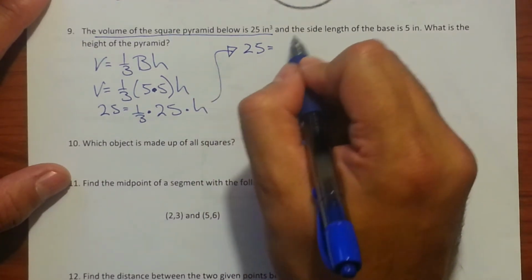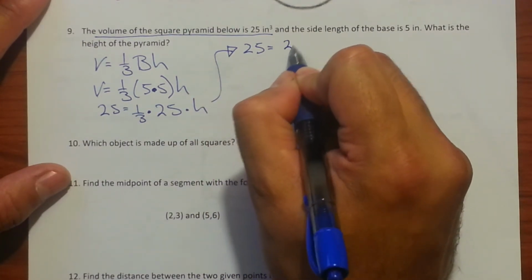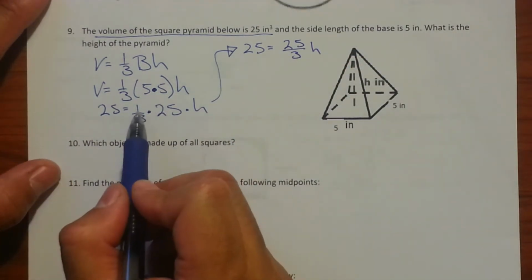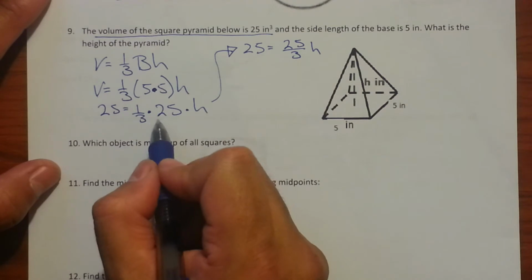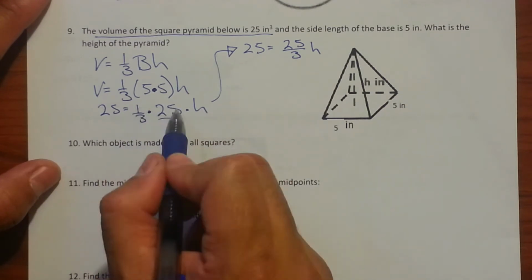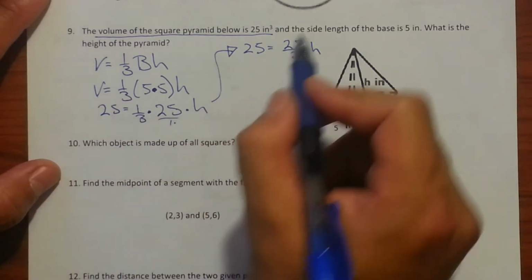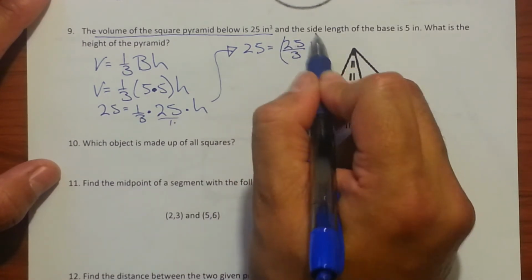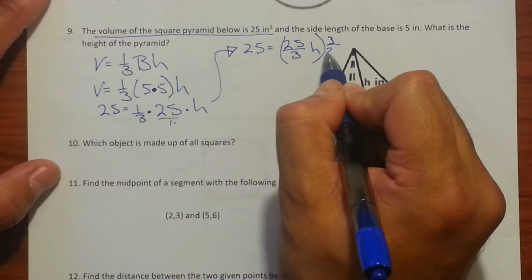25 is equal to 25 over 3H, because if I multiply 1/3 by this, it's going to be 1 times 25 and 3 times 1. So I get 25 over 3. Now to get H by itself, I would multiply top and bottom by 3 over 25.